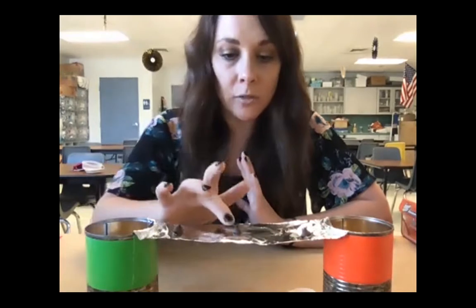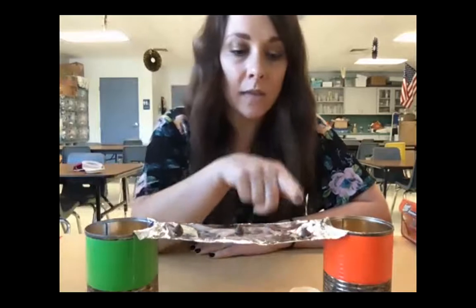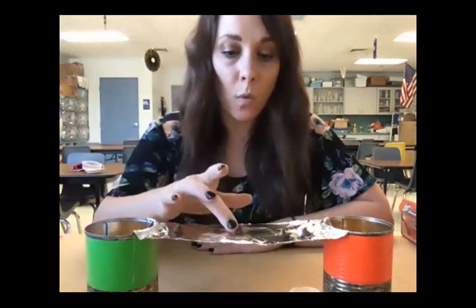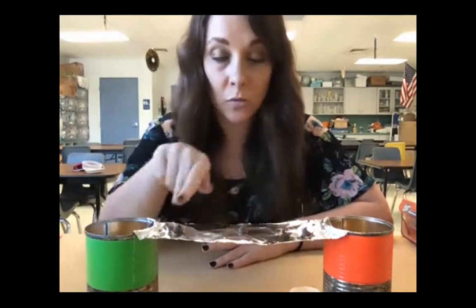Are all the chocolate chips going to melt? Or, because I'm not going to move my candle, it is going to stay right here underneath chocolate chip number 1 the whole time. So I want to know, is just chocolate chip number 1 going to change from the thermal energy? Or maybe chocolate chip 1 and 2 are going to change from the thermal energy, or maybe you think chocolate chip number 1, 2, and 3 will change from their thermal energy.